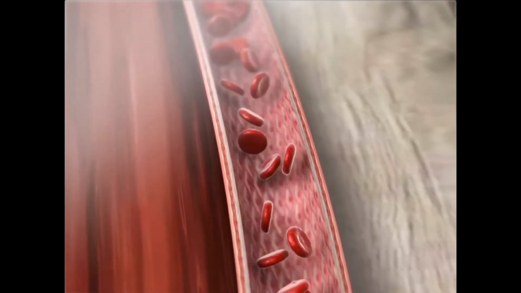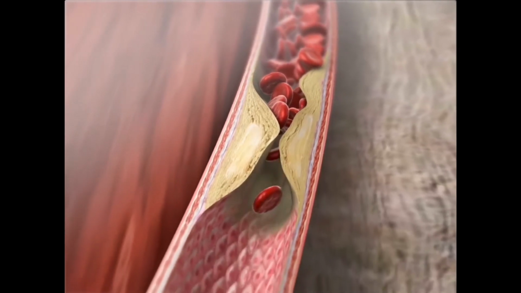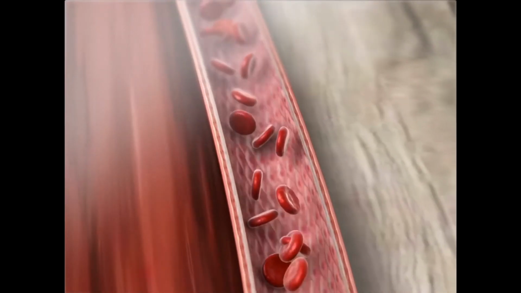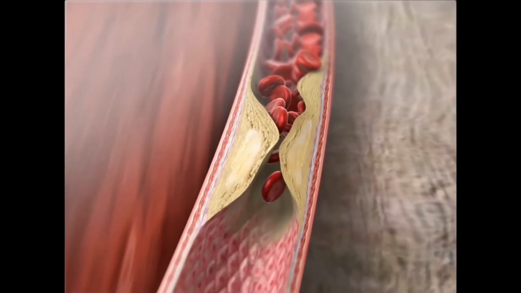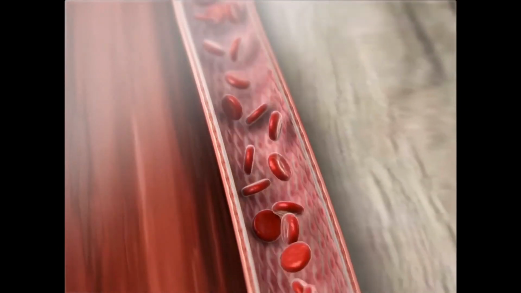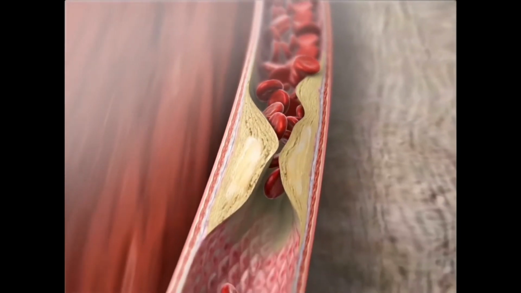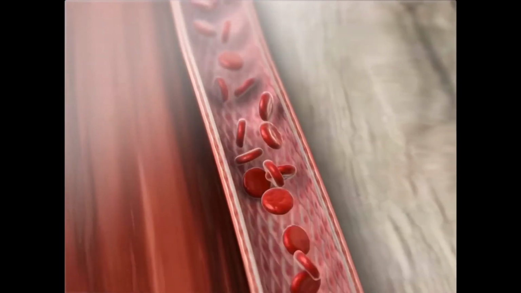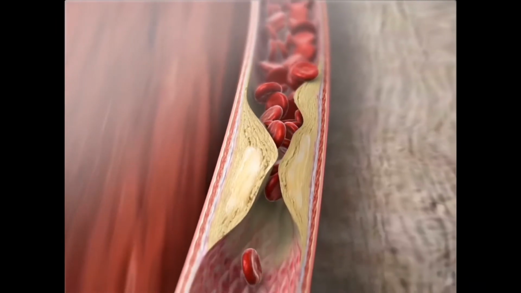Here you can see blood flowing through an artery, and then some resistance has occurred at this point. This is because of the fatty deposits that are building up in the artery. So you see those fatty deposits building up around the artery walls. This is what causes the narrowing of the coronary artery, and it causes a blockage and reduced blood flow, and sometimes blood flow is completely stopped. So this is what causes the complications.